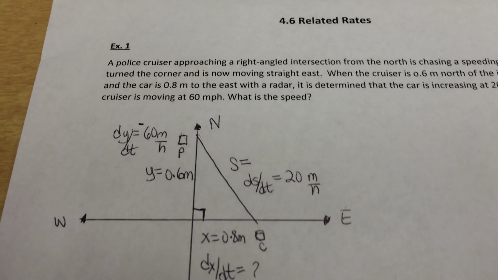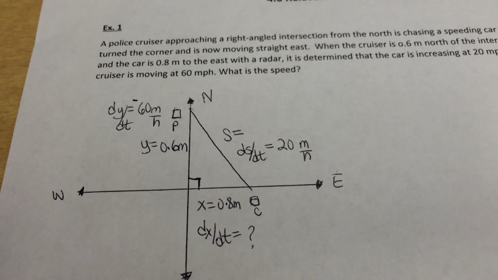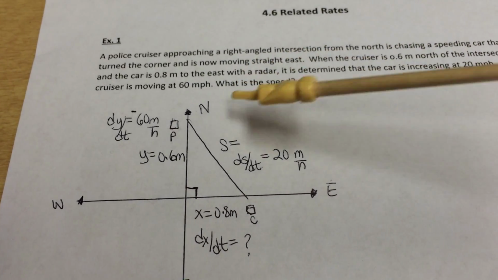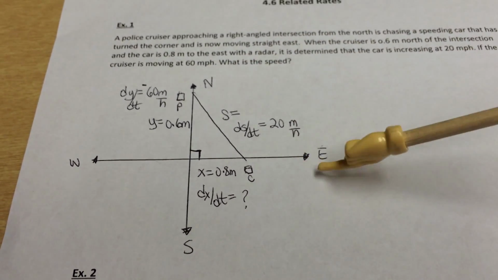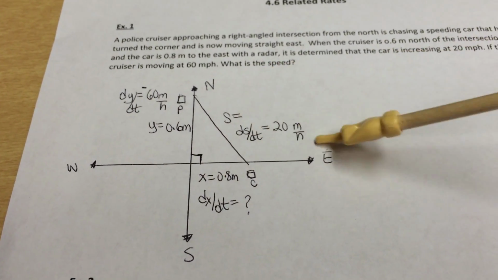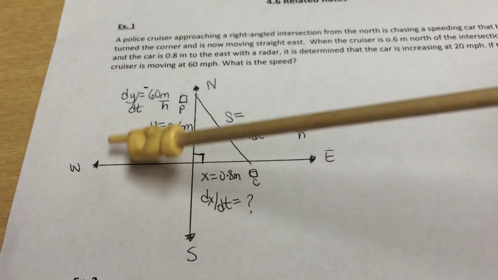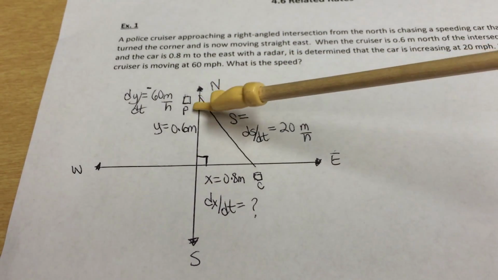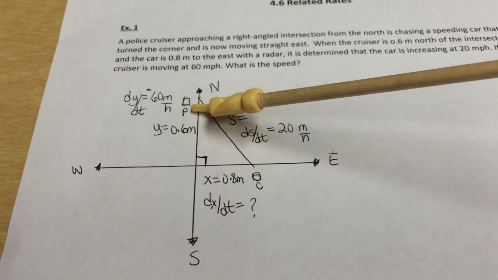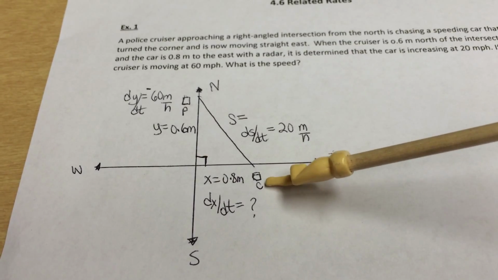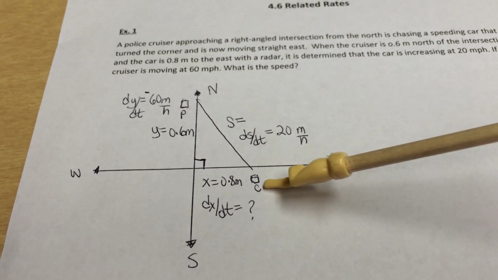So let's talk about the information that we need for this. I have north, south, east, and west laid out for us. Does everyone know the "Never Eat Shredded Wheat" trick? That's how we're going to do the rotation for that part. Then we have the police car, which I called P, so that's a little police car. And this is the car that's running away, so that's going to be the C.